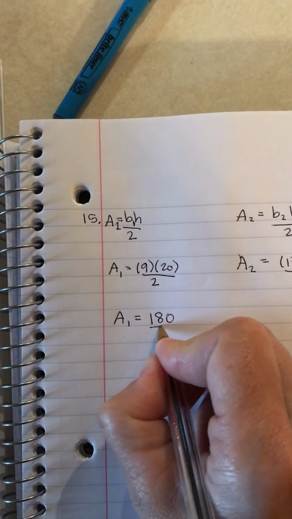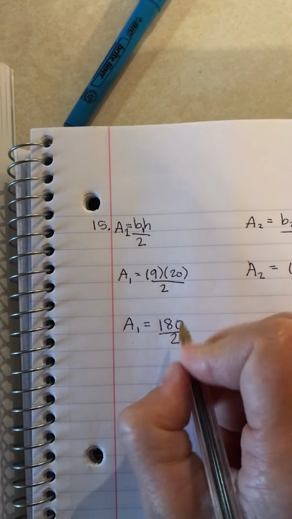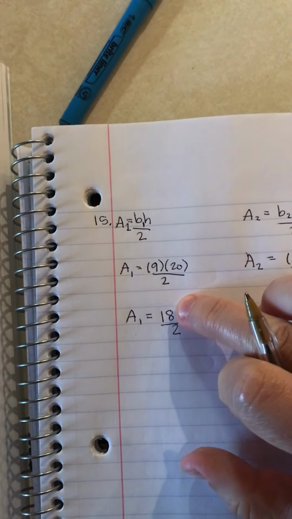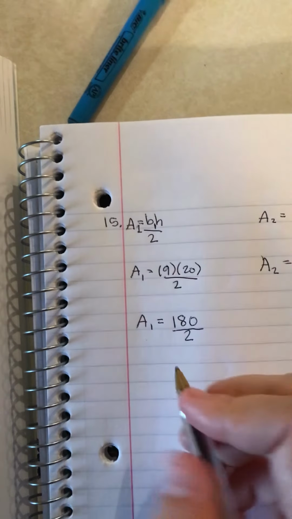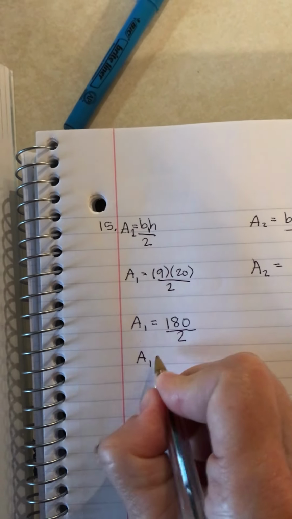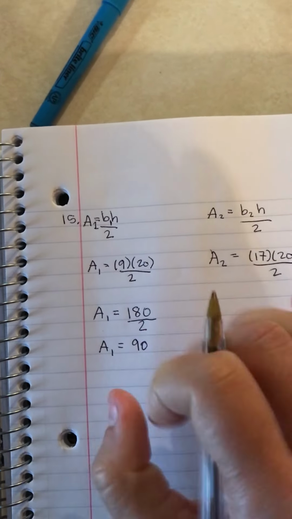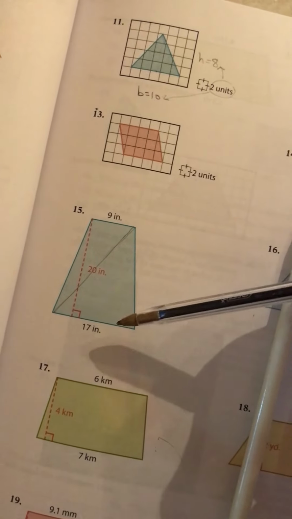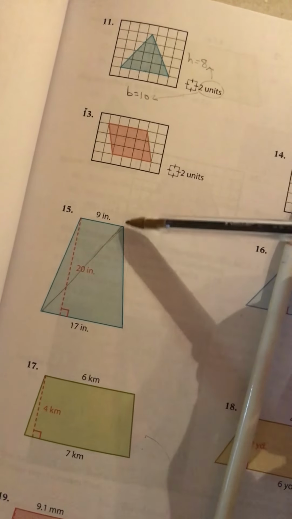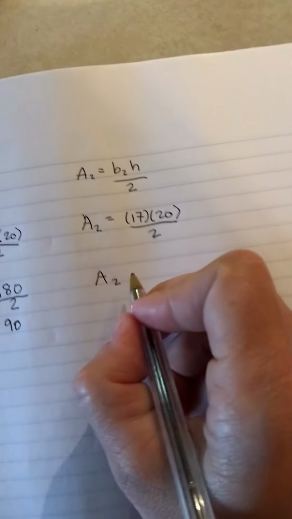180 over 2. Well, 180 divided by 2, we use that same idea again with the 0. What's 18 divided by 2? That's just 9. So 90 would be 180 divided by 2. Area of the 1 is 90 square units, square inches. And then area of the second one, what do you think is going to be bigger between these two? Just looking at it, you can tell this one's bigger, and its base is bigger. So it'll be more than 90, whatever it is.